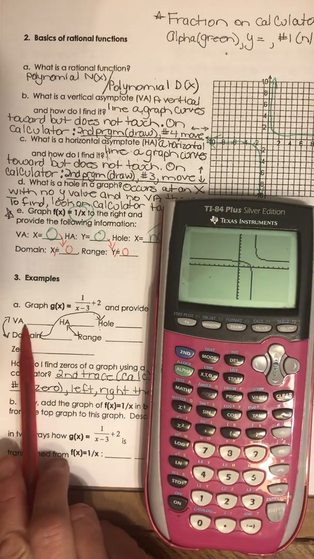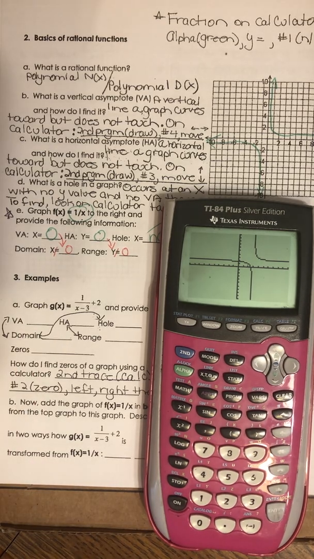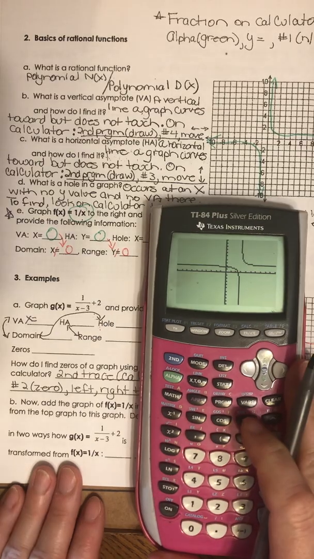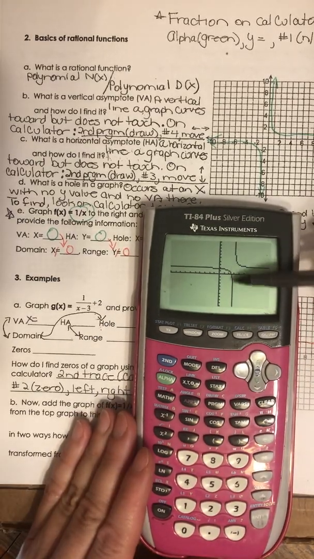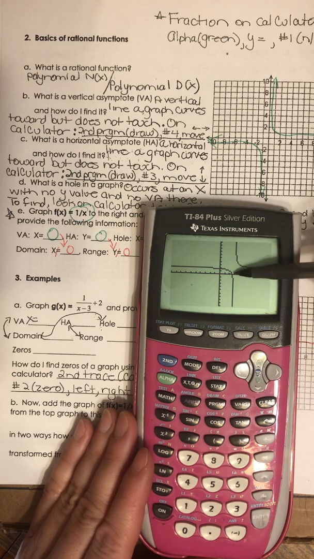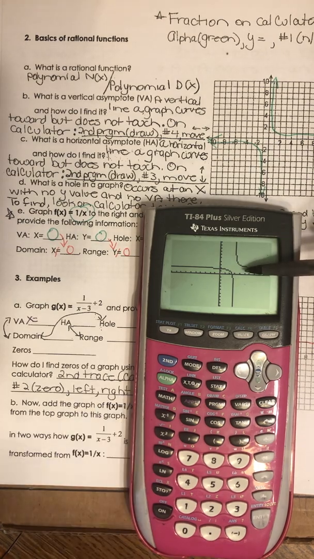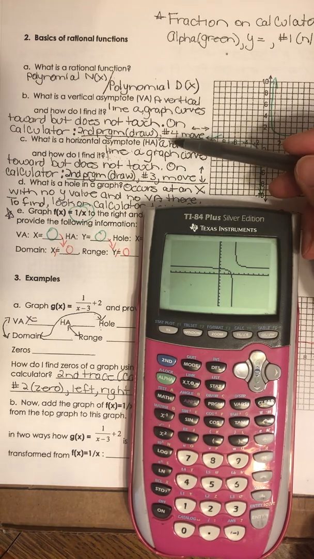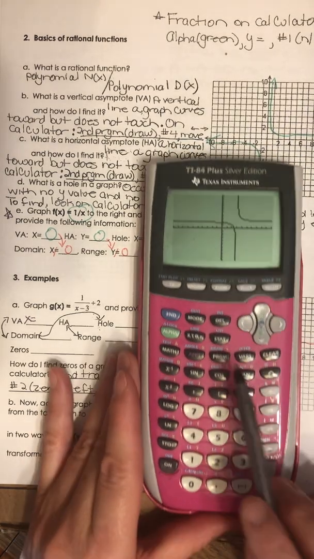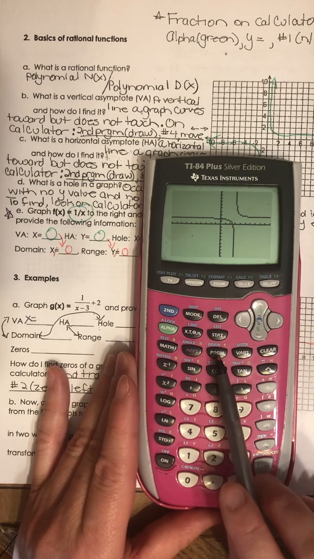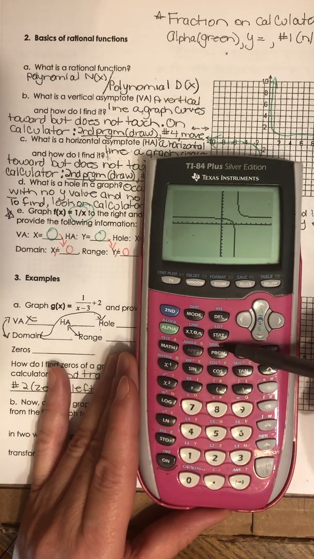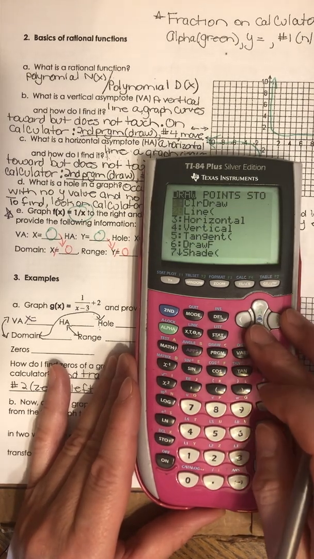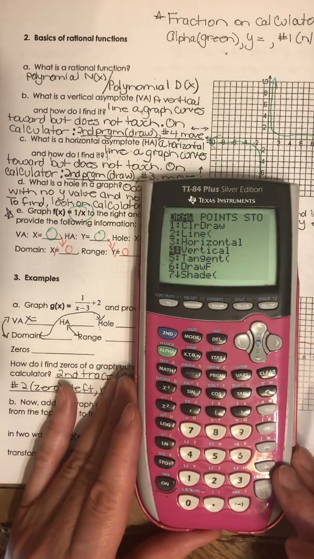Okay, for the VA, we know that's the line x equals where the graph seems to go vertical. Notice that seems to happen here. I think that happens at about x equals 3. How can we find that out? Well, above in number 2, I said how you find a vertical asymptote. Here is your program button. I'm pointing at, notice, draw above. We're going to do second program, and we're going to pick number 4, vertical, because we're trying to draw a vertical line.